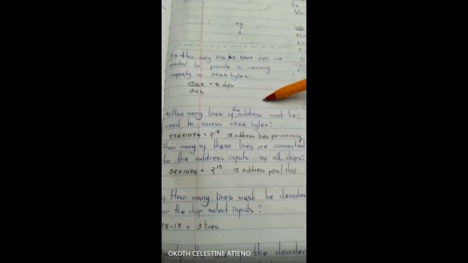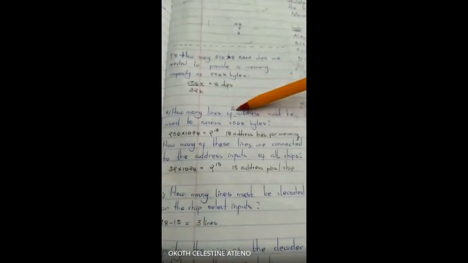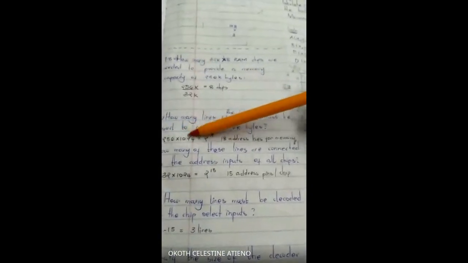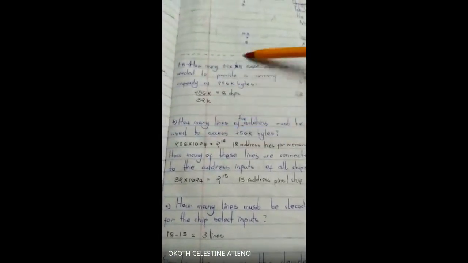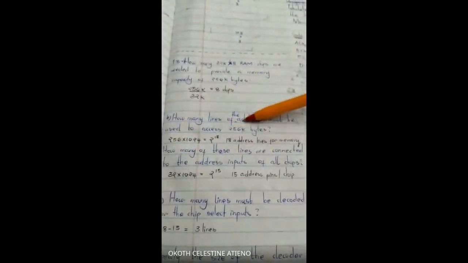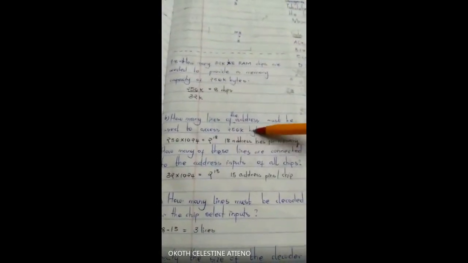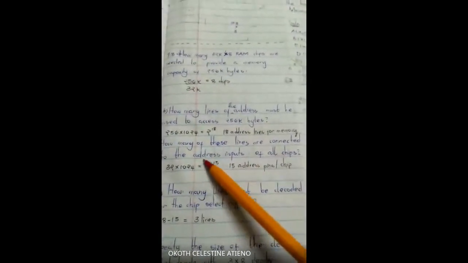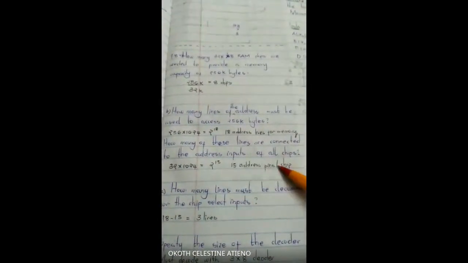How many lines of the address must be used to access 256 kilobytes? You just do 256 times 1024 because it's 256K, and then find 2 raised to what power gives you this product. It's 18 lines for the 256 kilobytes. How many of these lines are connected to the address inputs of all chips?